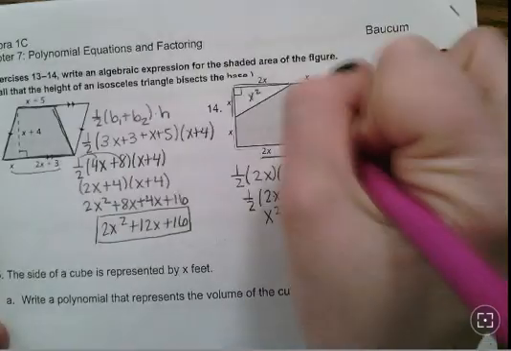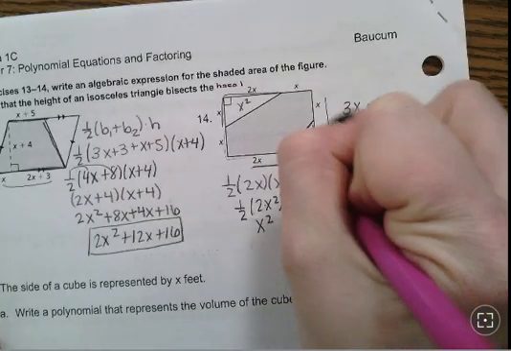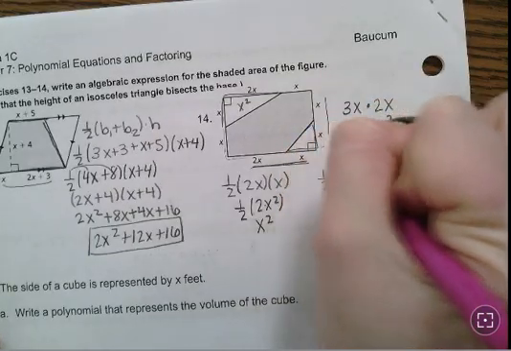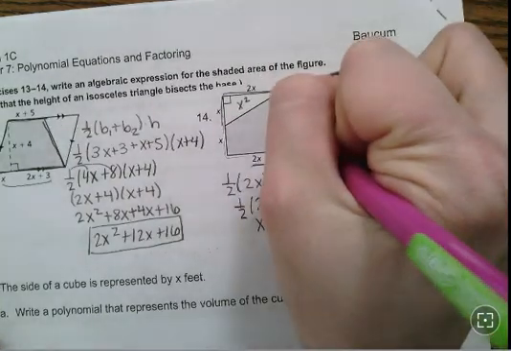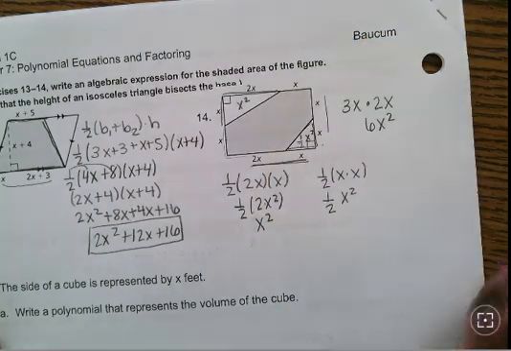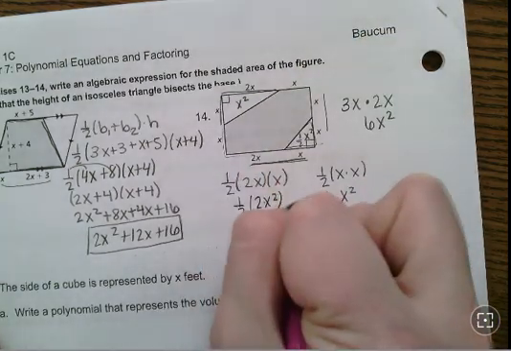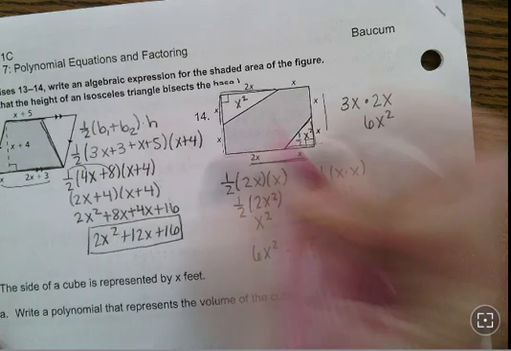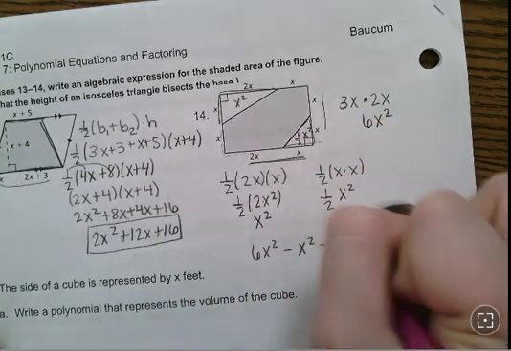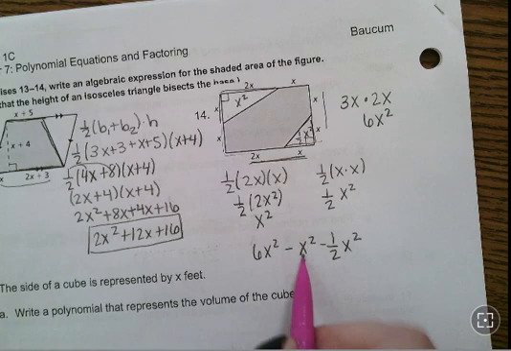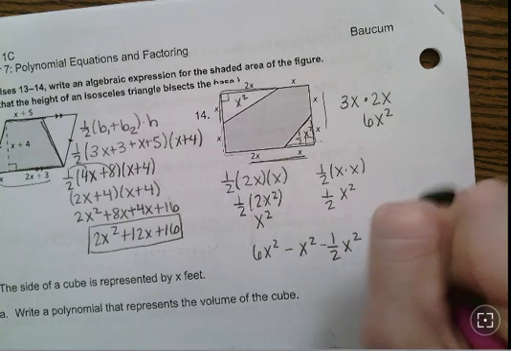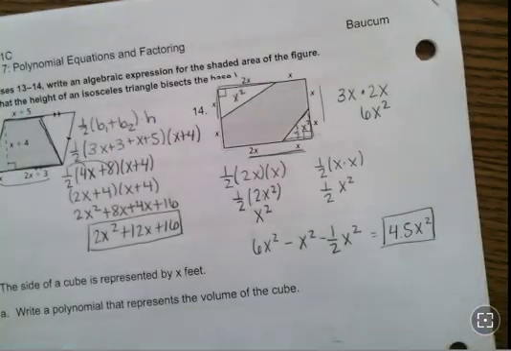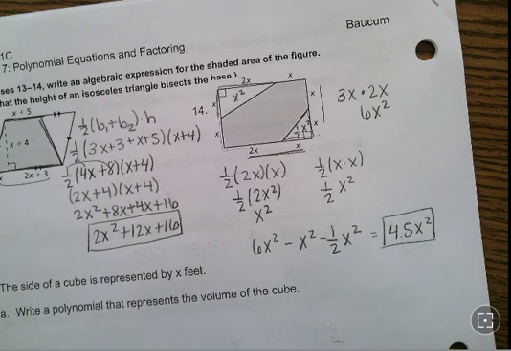Excellent. So then for this one down here, we know that we need 1/2 of the base times the height. So you've got 1/2 of x squared. And so that's just 1/2 x squared. There's nothing you could do there. So to find the area of that shaded region, we take 6x squared, we subtract off this top x squared, and then we subtract off 1/2 x squared. Well, 6x squared minus 1x squared is 5x squared. 5x squared minus 1/2 x squared is just 4.5x squared. And that's where you would stop.